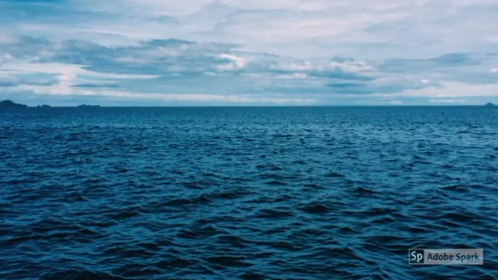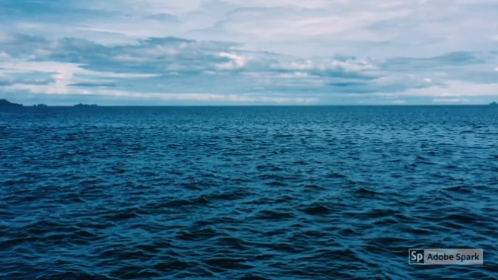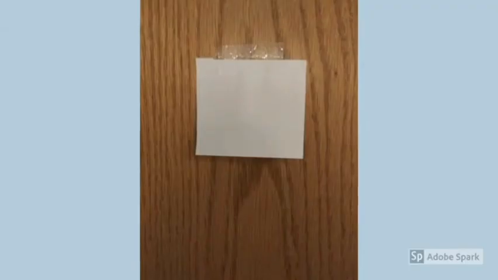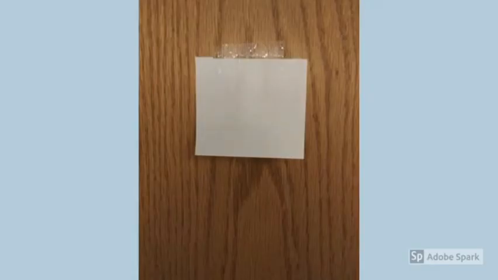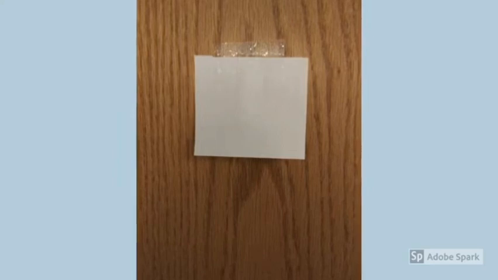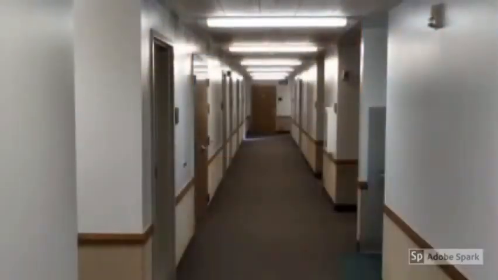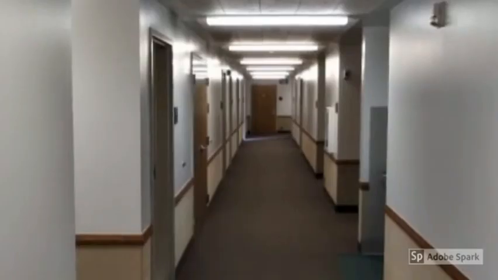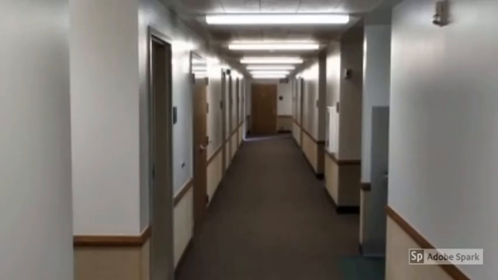How do you know if your horizon is at eye level? Here is an interesting way to determine that. Here I have taped a small piece of paper to a door directly in front of my eye. The paper represents my eye level, seeing how it is at the exact height of my eye. This door is at the end of a long hall with a level floor and a level ceiling. Here you can see that little white paper at the very end of the hall on the door.